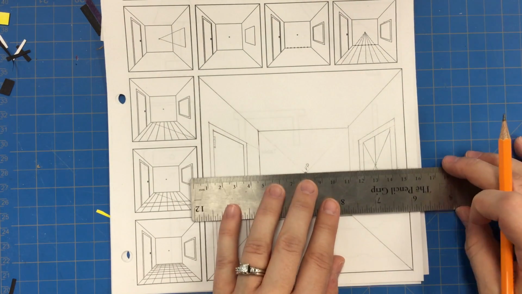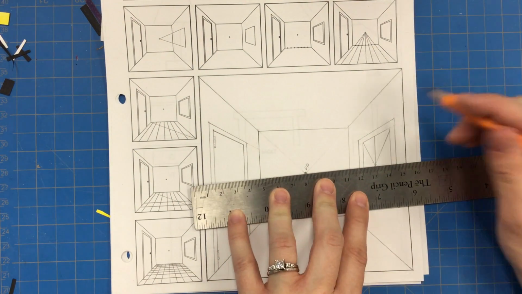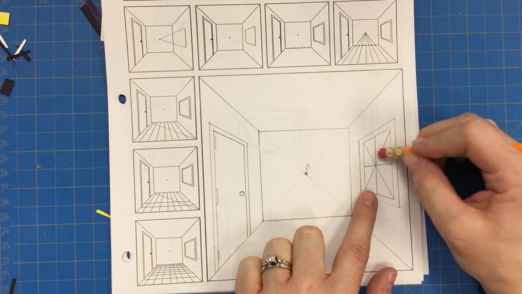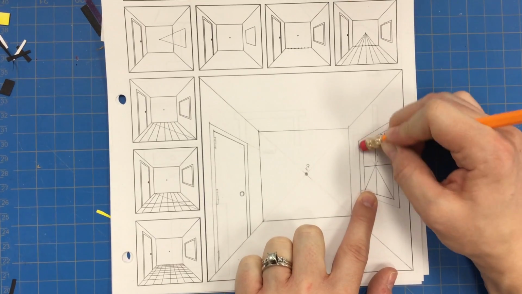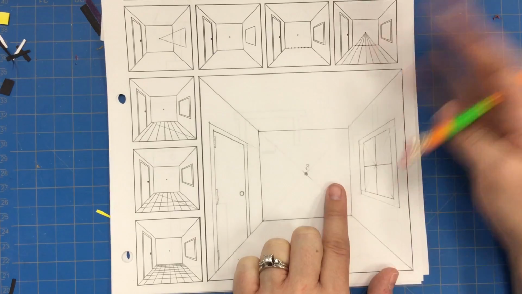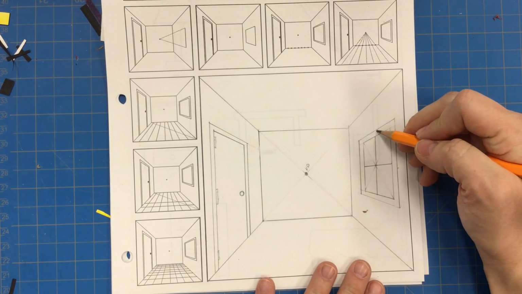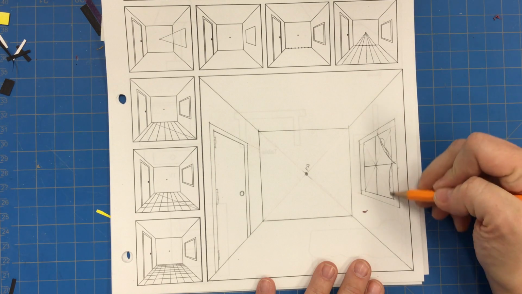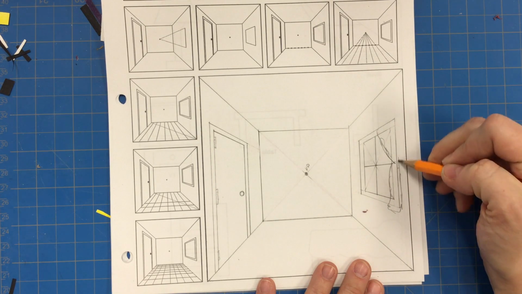And then we're also going to connect it to our vanishing point where they intersect to create the horizontal line of our window pane. And then we go ahead and we erase our diagonal lines. And now we have our window in 1 point perspective. Now what I like to do is kind of add some curtains to it. Think about what would make this feel more like a room.